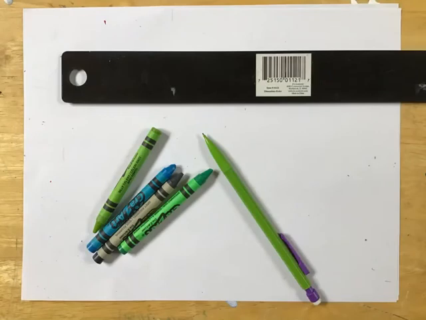For our project today, you're going to need a piece of paper, a pencil and an eraser, a straight edge of some kind, and some crayons or markers or coloured pencils made up of colours that go together nicely.